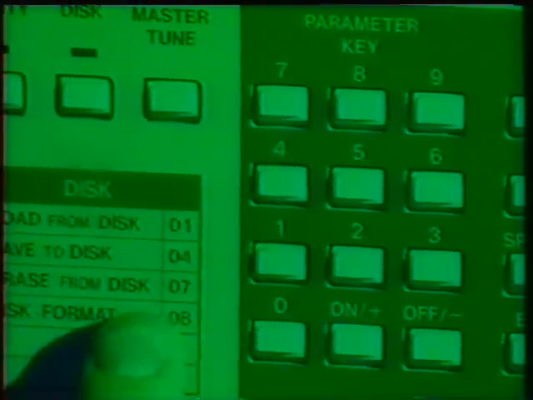This machine is called a sampler. Musicians use it to record any sound or noise and then play it back at any pitch they like.